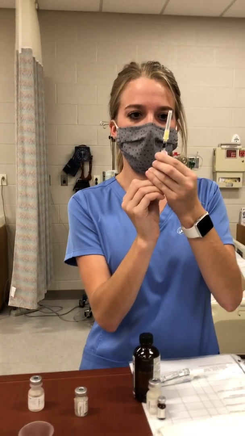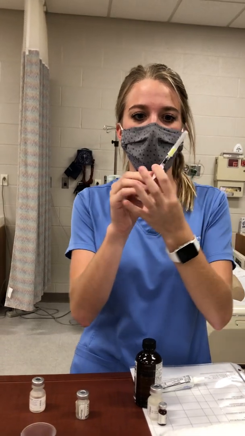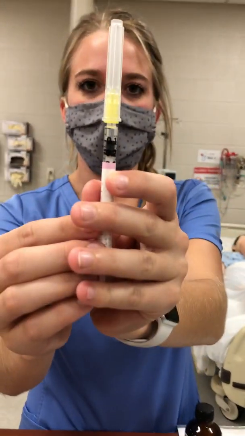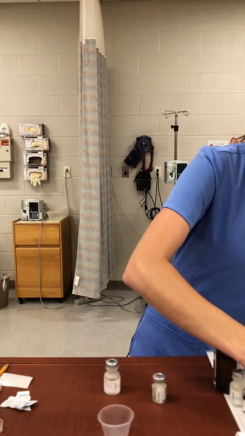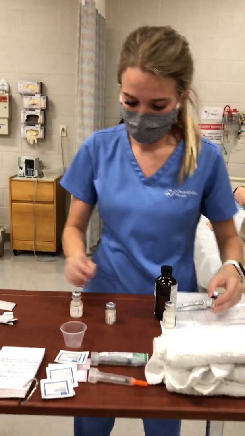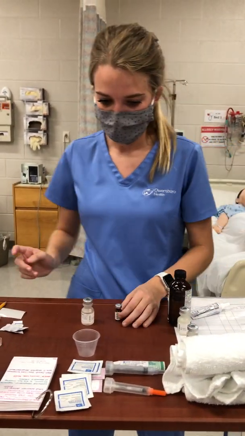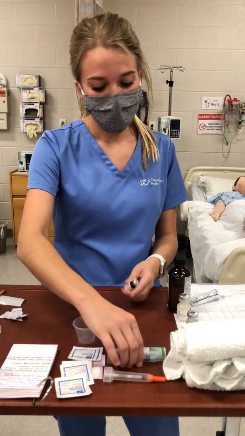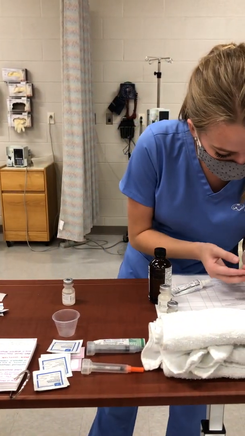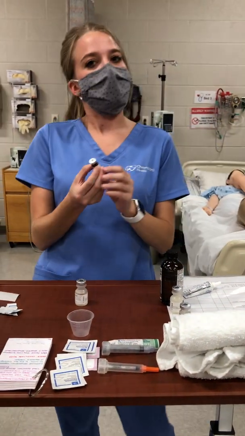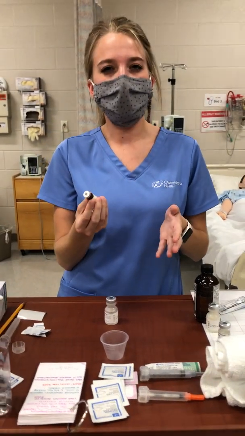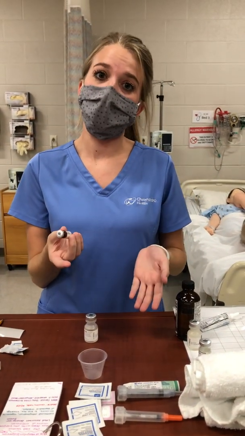So my TB skin test is ready. I'm going to draw up with air for the circumstances, and it's drawn up with air. So then I'm going to do my cyanocobalamin. With this one, it's an IM injection, so I'm just going to make sure it's correct for my third check. The math that I had to do was 1,000 micrograms per mL, so I'm just going to give 1 mL.